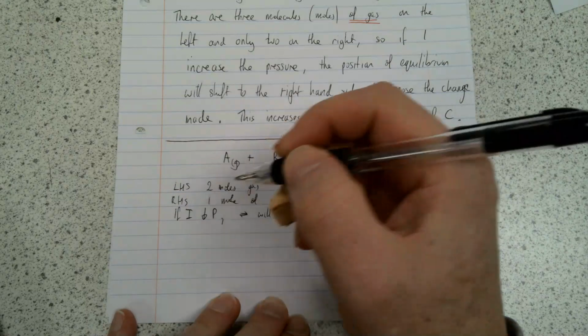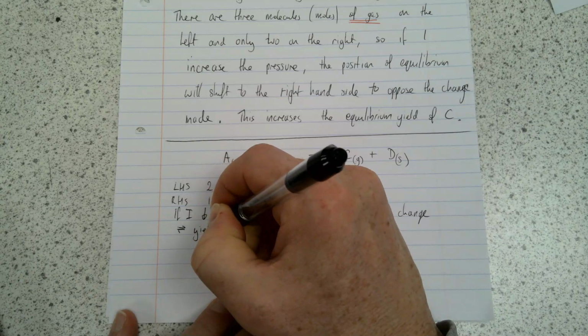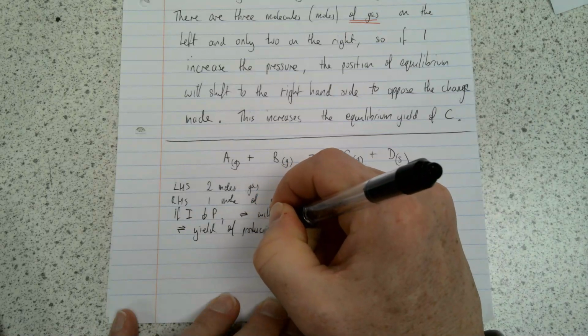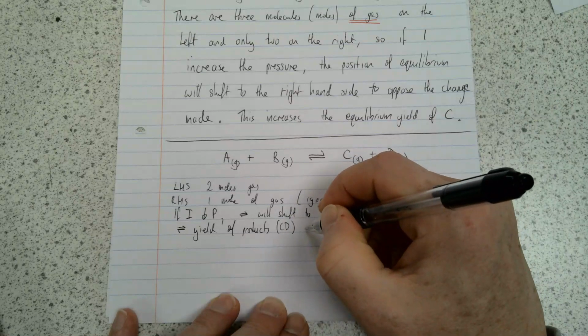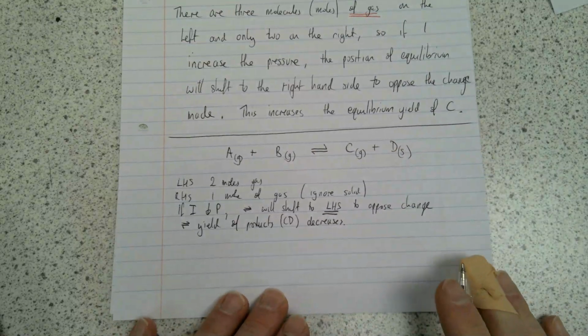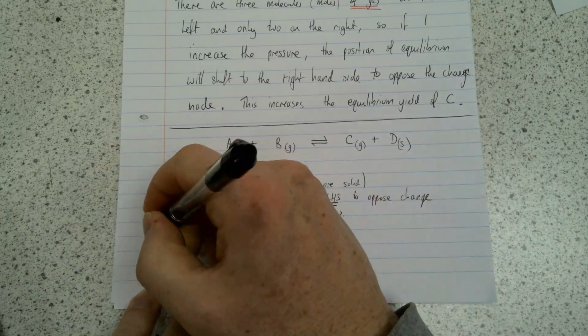And so the last thing you have to say is, so equilibrium yield of the products, which are C and D, decreases. So that's the approach we've got to take again and again and again now. We're going to do a few examples verbally, and then we're going to write up some more examples of this in a sec. So we're getting there now.